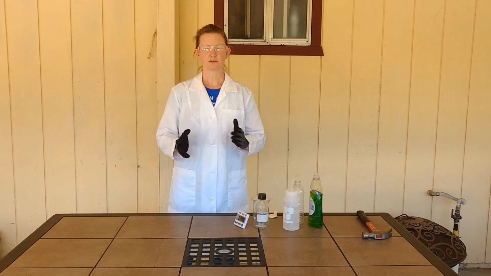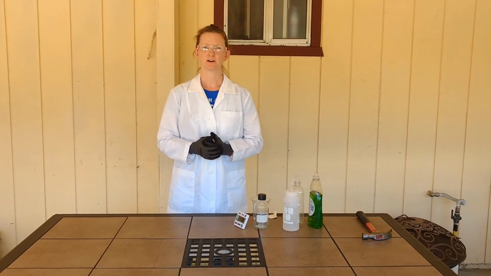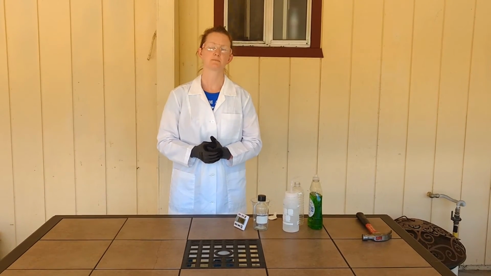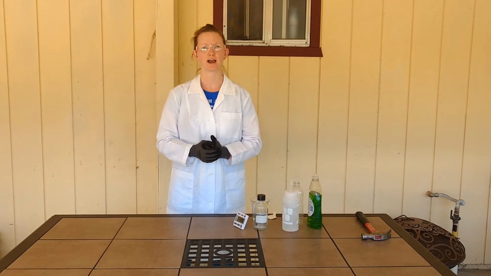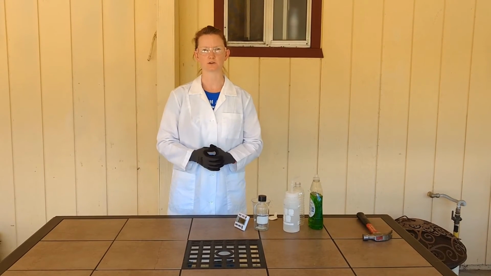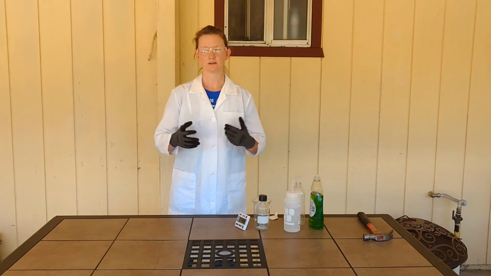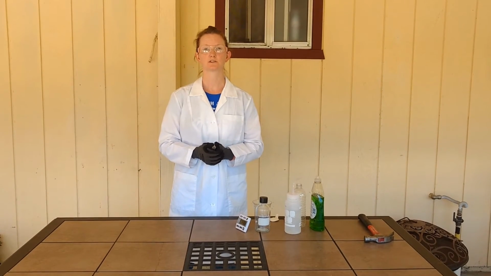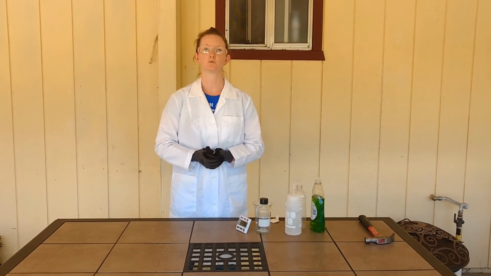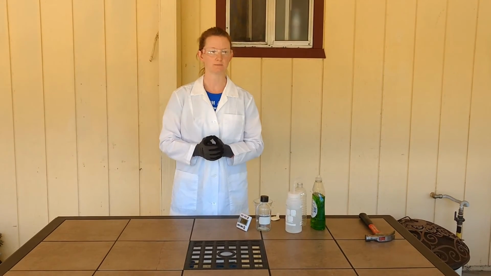And one of the unique things about dry ice is it's very, very cold. It exists at a temperature of about negative 109 degrees Fahrenheit, or negative 78 degrees Celsius. So it's extremely cold and very useful when you want to keep something cold for a long period of time.